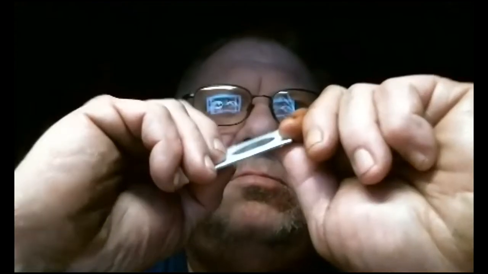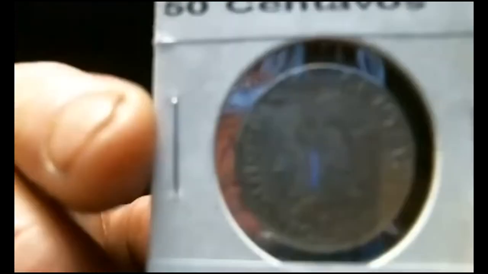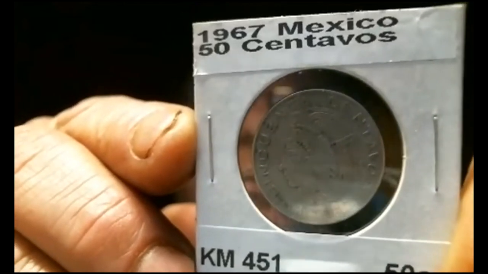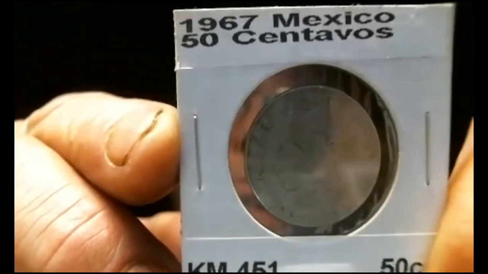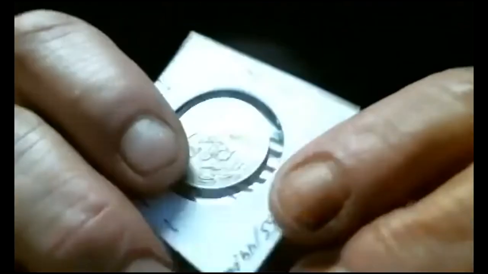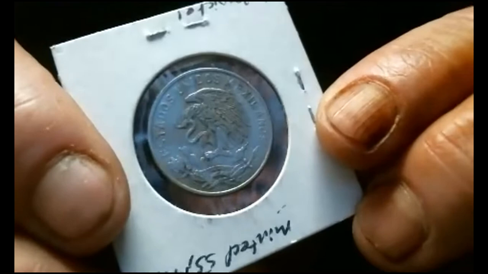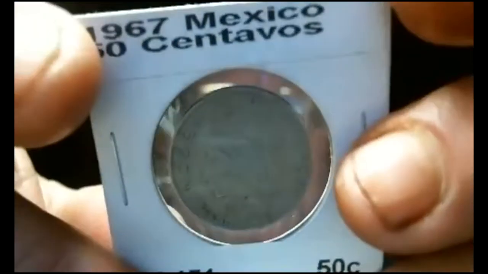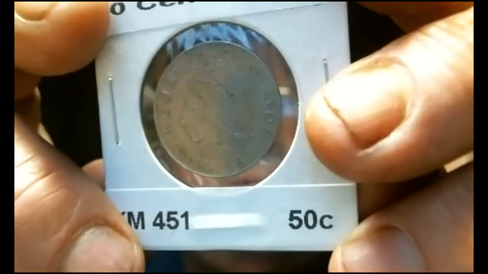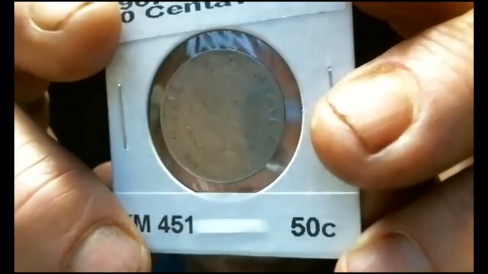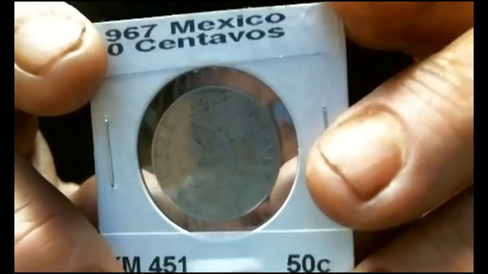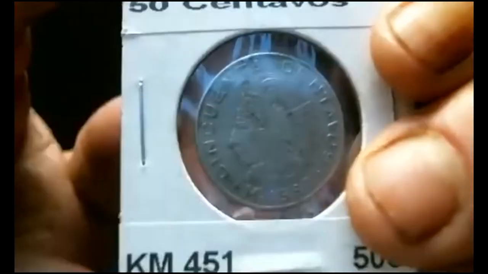But what gets me is in 1967 they came out with this coin. You see, there we go. 1967, 50 centavos. But if you look, is it on the front side? Yeah, right there to the left. You see the MO? That means it was minted in Mexico City. Like I said, most of the Mexican coins are minted in Mexico City. That's a pretty cool coin.